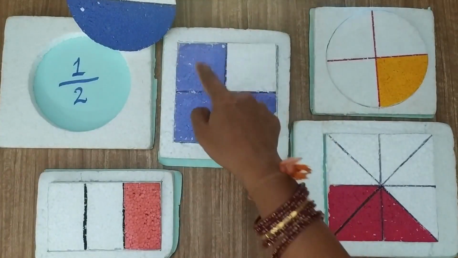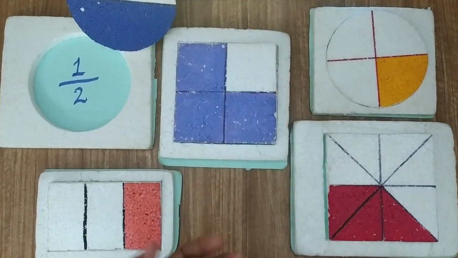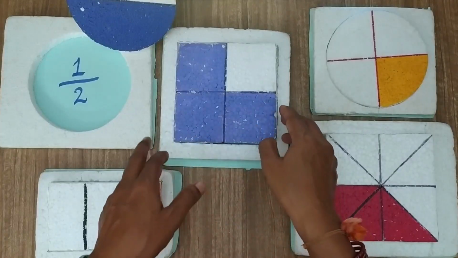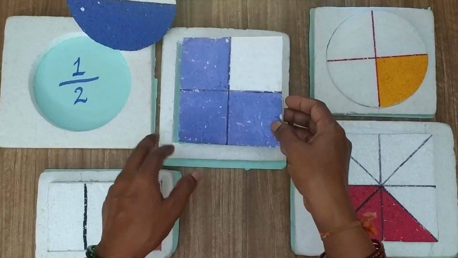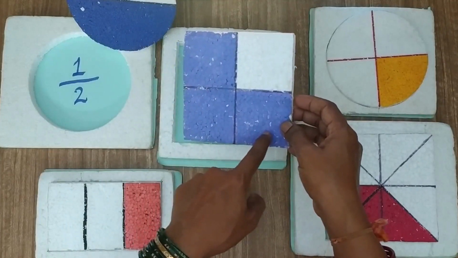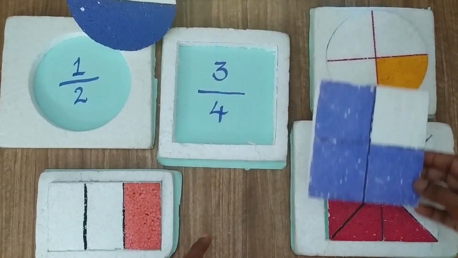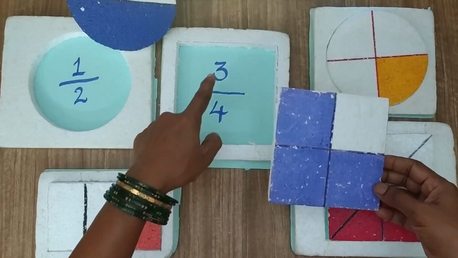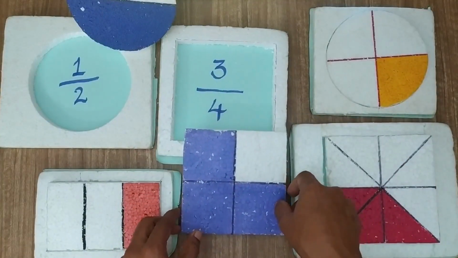Here you can see 1, 2, 3, 4. Now can you tell? Yes, 4 equal parts. Only 3 parts are shaded. Then what's the fractional form? Yes, 3 parts are colored among these 4 equal parts. So we can read it as 3/4 or 3 by 4. Alright, let us move on to the next one.